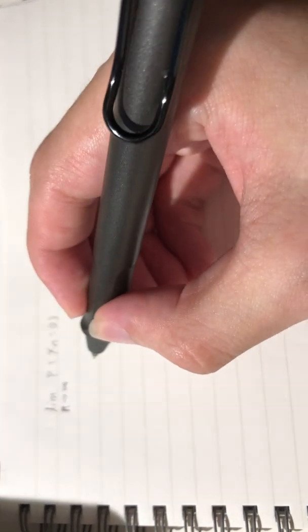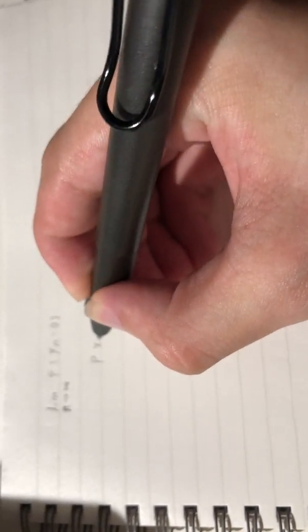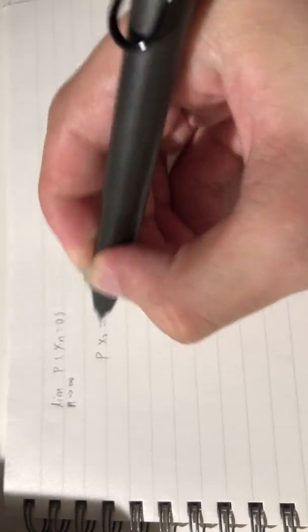So remember what we did to figure out the probability of x2 = 0.